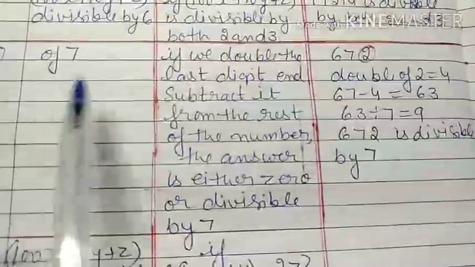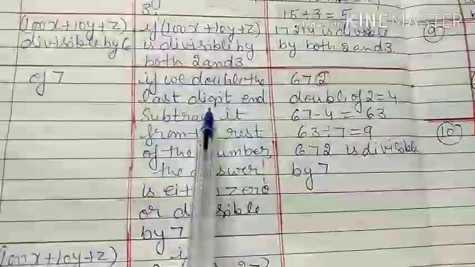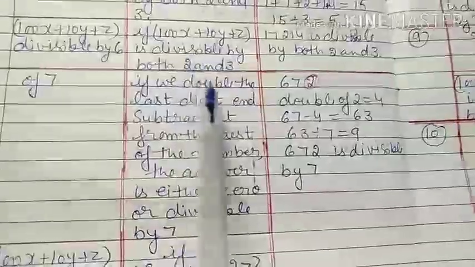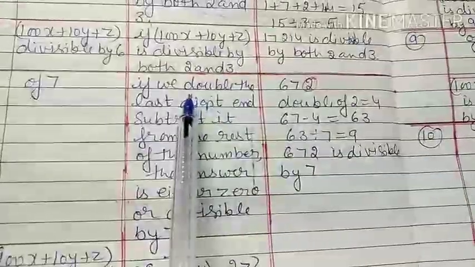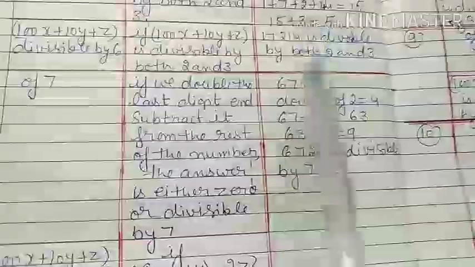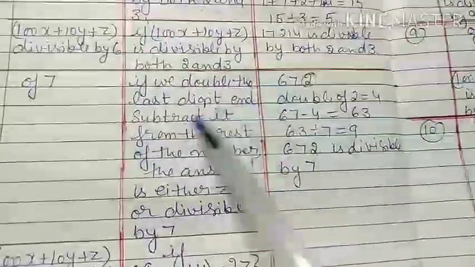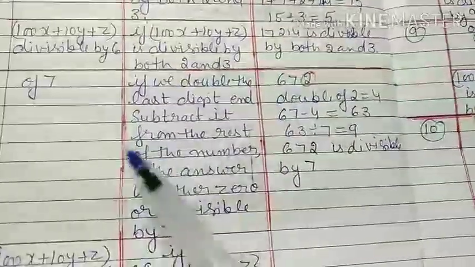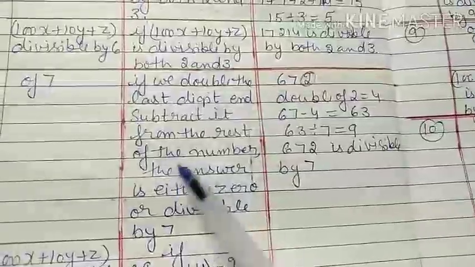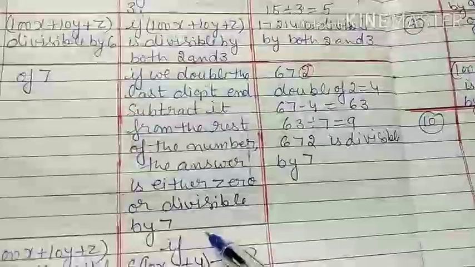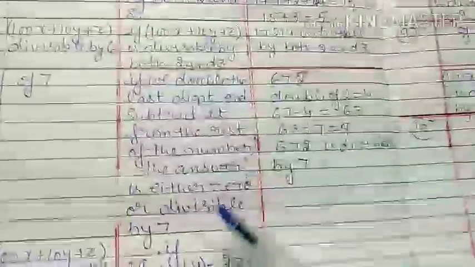Now next, the divisibility of 7. We double the last digit, whatever digit is present in the unit place, you multiply that by 2, and subtract it from the rest of the number. Whatever number is left, you subtract the double of the last digit from it. If your answer is divisible by 7, then you can say that the number is divisible by 7.